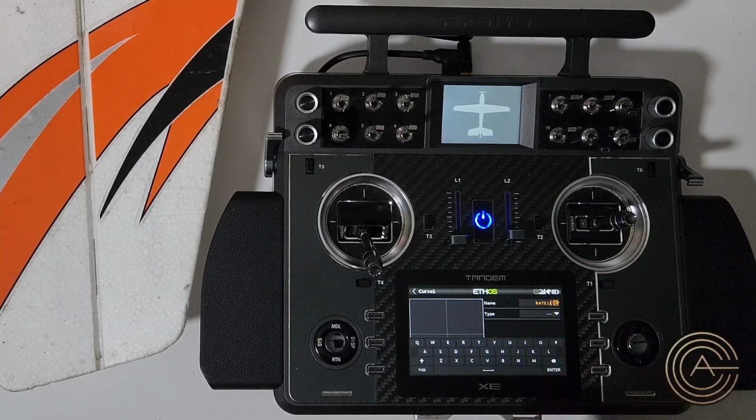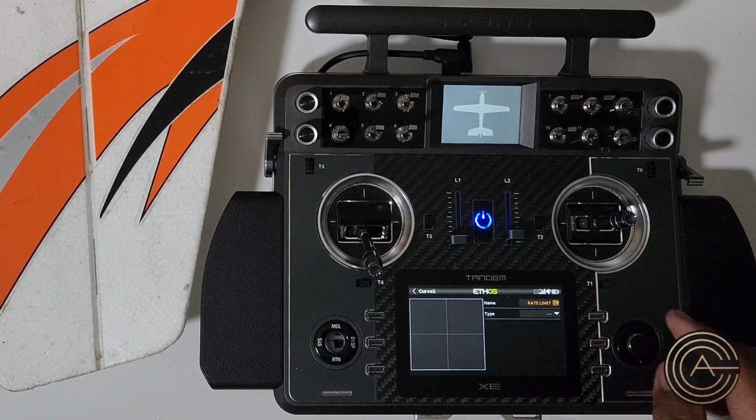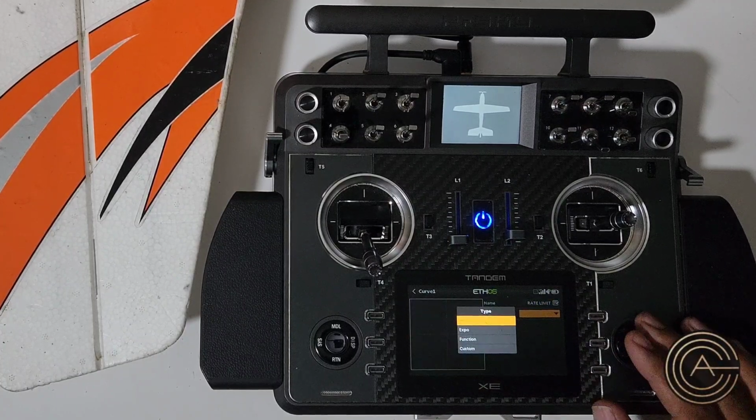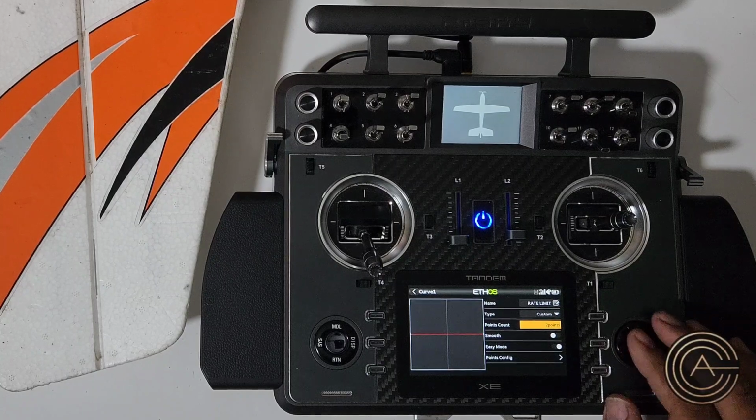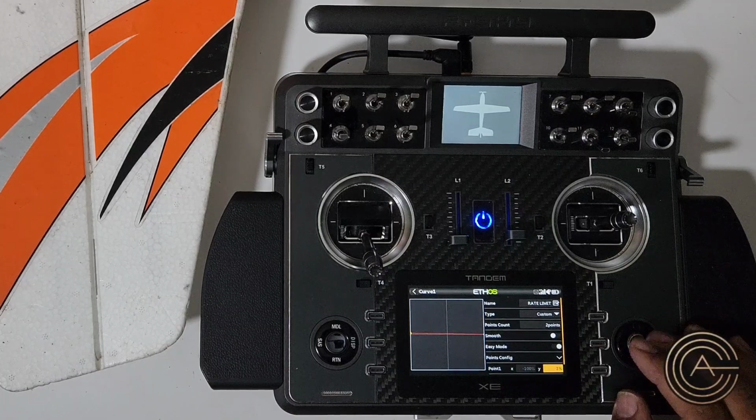Missed the M. There it goes. And the type of curve that I want to do is a custom curve. And this is going to be a 2-point curve. Now we're going to go into point config, and the first point is going to be that 40% that we talked about.